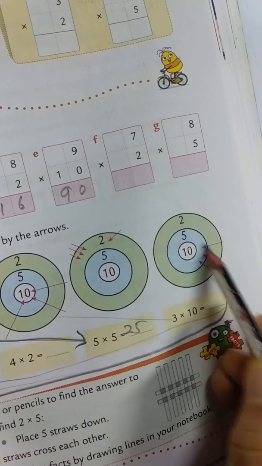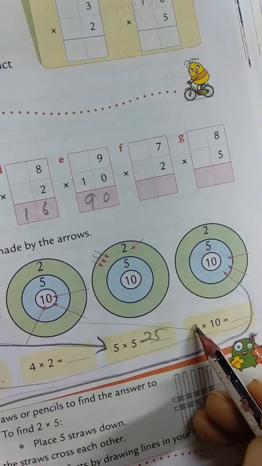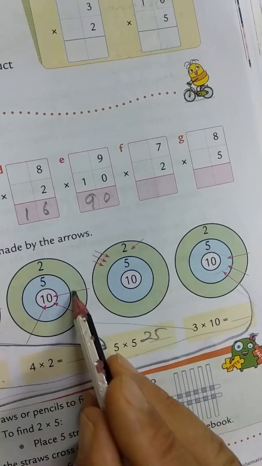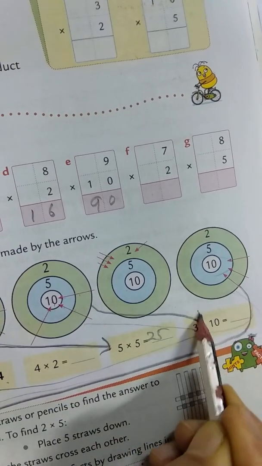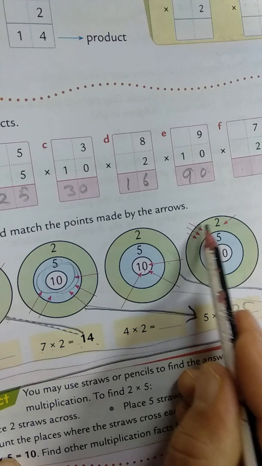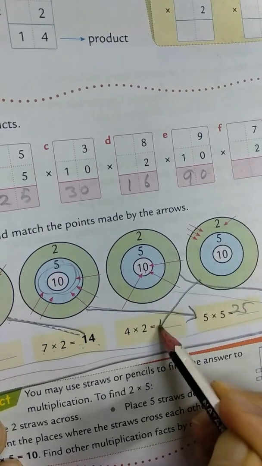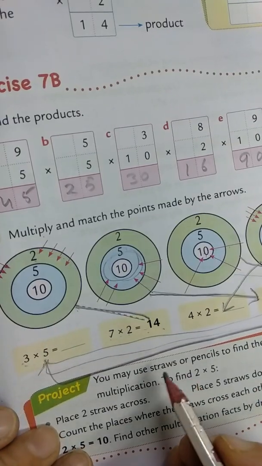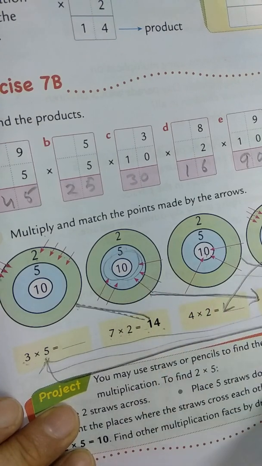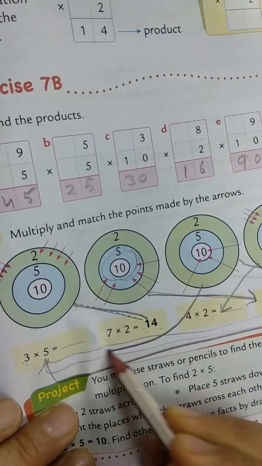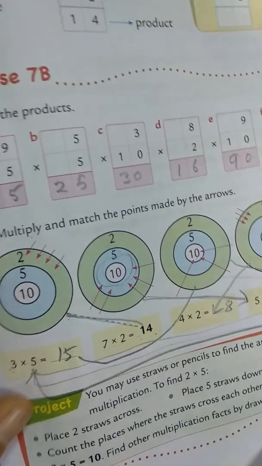This circle is of 5, this one is of 10, this one is of 2. According to that you have to see. Just like this is 3 into 10, these are the 3 arrows and they reached up to 10, so this one is for this. And here 1, 2, 3, 4 into 2, so 4 into 2 is here. First one is 3 into 5, it's here, 15, this is 8. So this way you can match the whole.